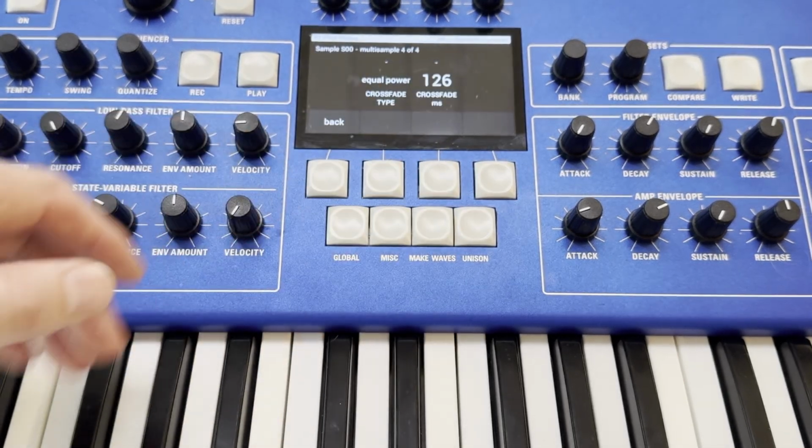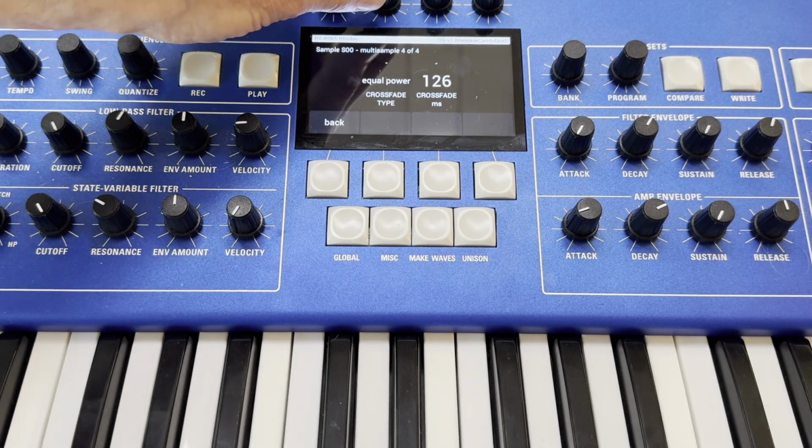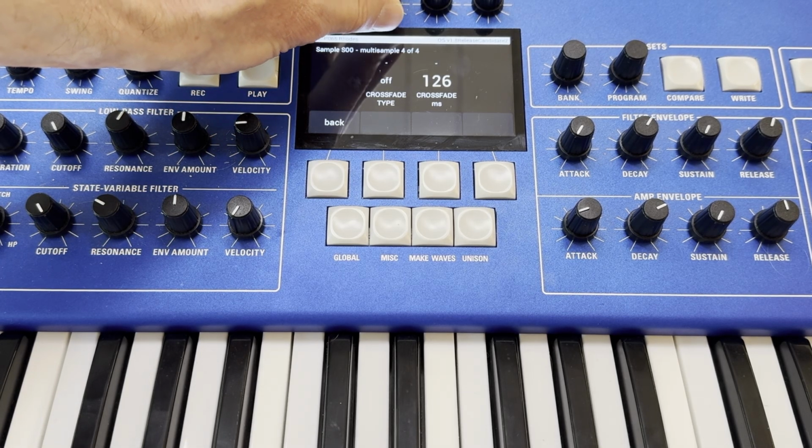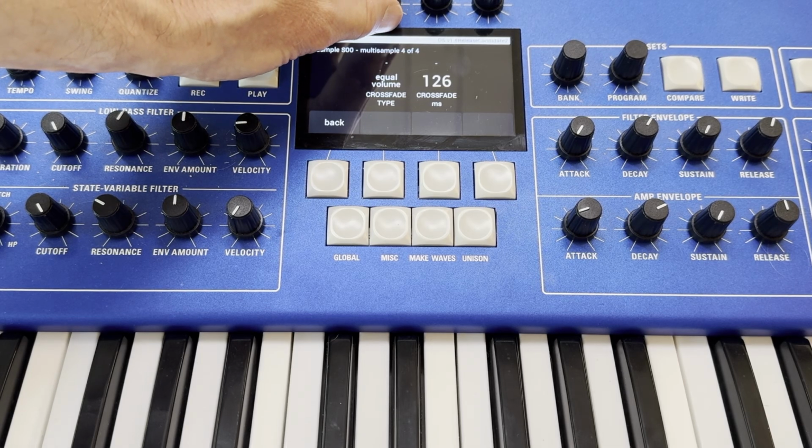But if you go into crossfade, you can see we're crossfading over 126 milliseconds. It's equal power. You can try off, which is terrible. You can try equal volume.